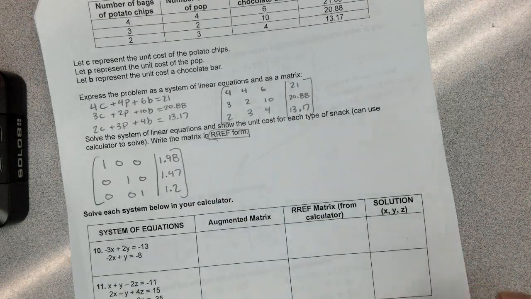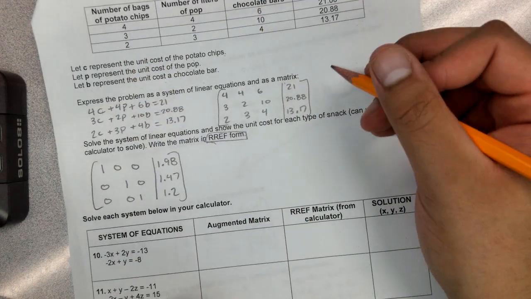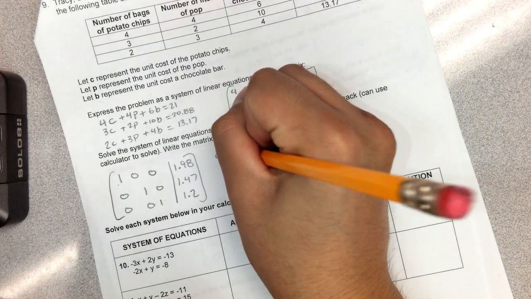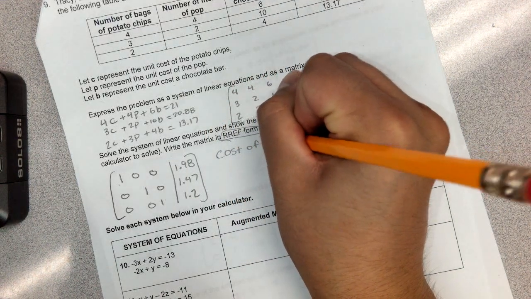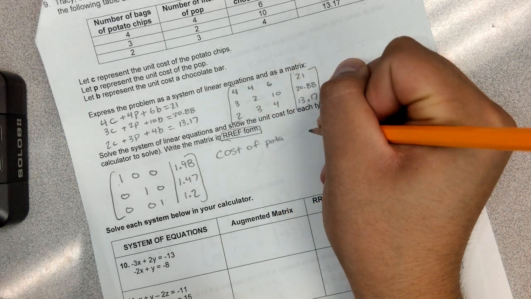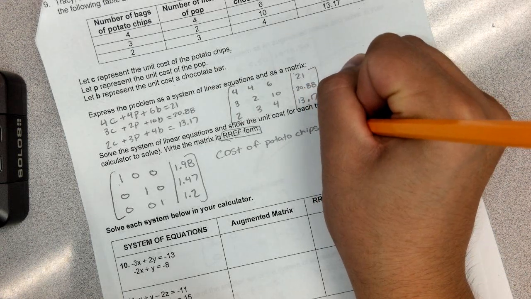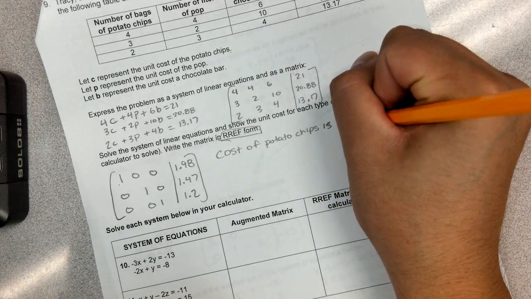Alright, so by looking at the matrix, we could see that the cost of potato chips is $1.98.